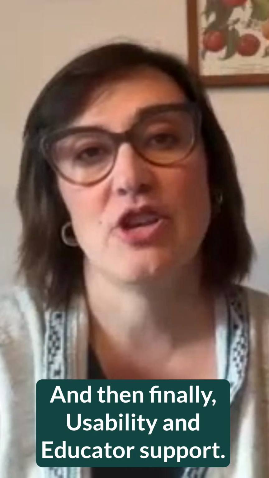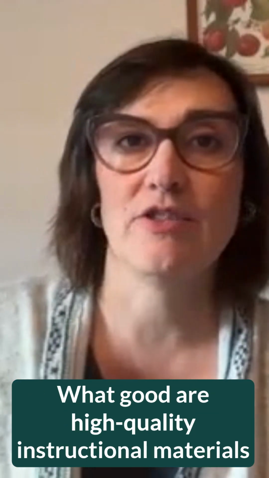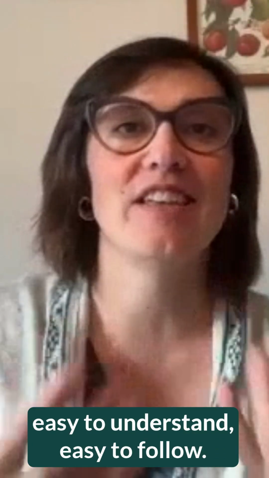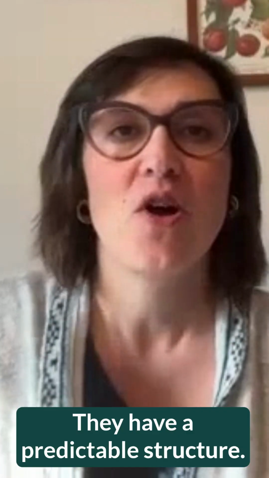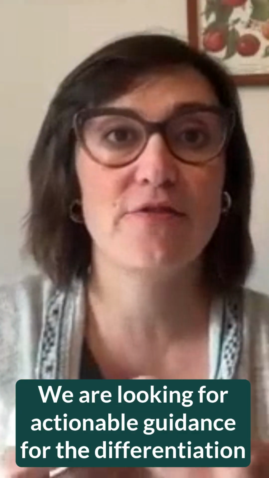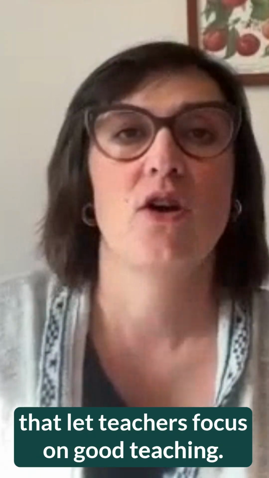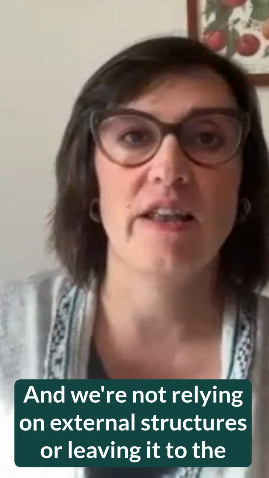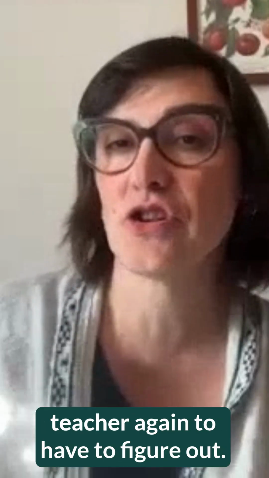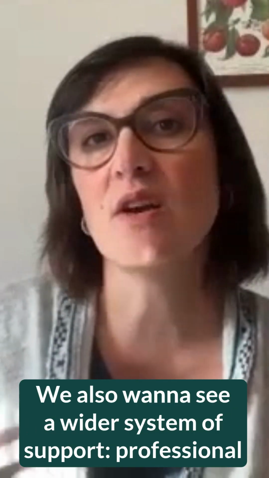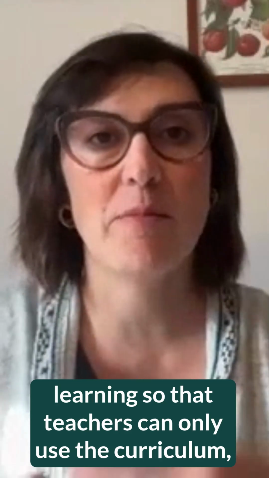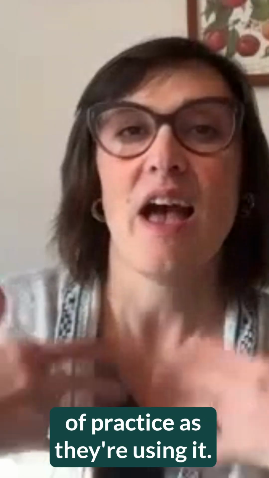And then finally, usability and educator support. What good are high quality instructional materials if the teacher doesn't use them? So we want to see well written lessons that are easy to understand, easy to follow. They have a predictable structure. We are looking for actionable guidance for differentiation and assessment and embedded supports that let teachers focus on good teaching. What do they need to have in their toolbox that can be right at their fingertips? And we're not relying on external structures or leaving it to the teacher, again, to have to figure out. We also want to see a wider system of support, professional learning, so that teachers can not only use the curriculum, but they can deepen their understanding of practice as they're using it.